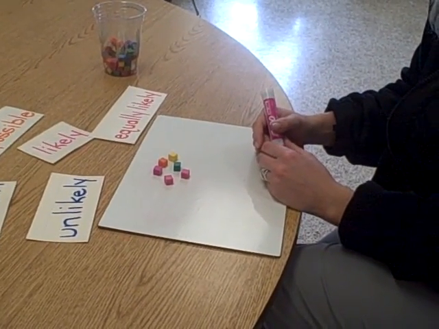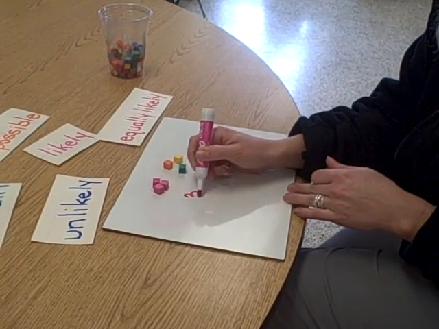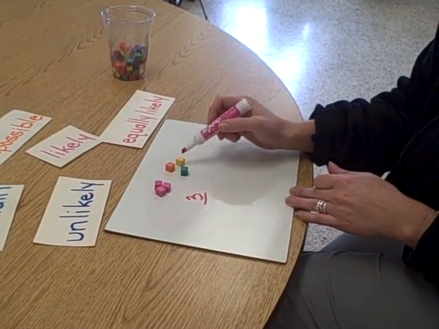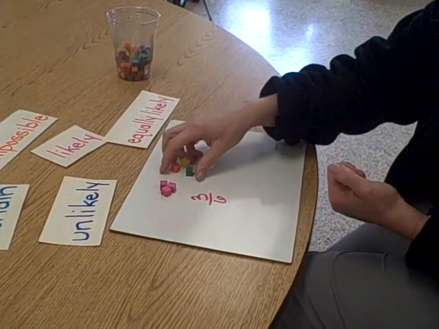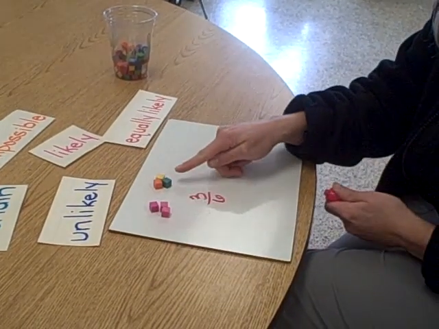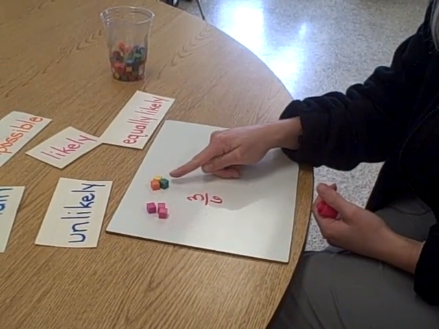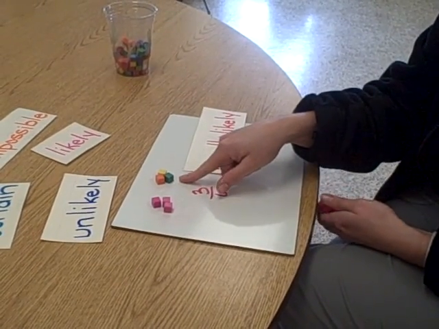So the first thing I'm going to do is write a fraction. I've got 3 pink out of a total of 3, 4, 5, 6 cubes. That is 3/6. If I'm trying to come up with a word that describes my chance of picking pink, I can compare them. There's 3 pink and 3 other colors. That's going to be equally likely because I have an equal chance of picking pink as any other color.